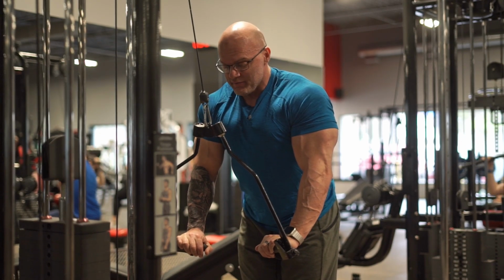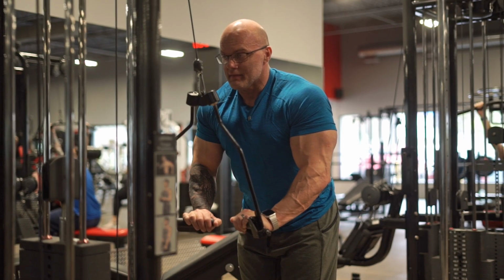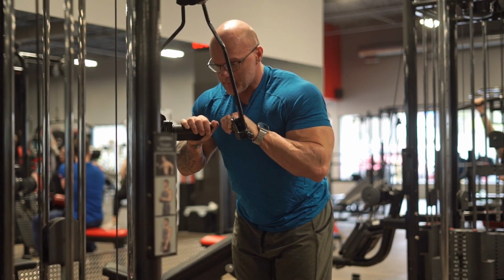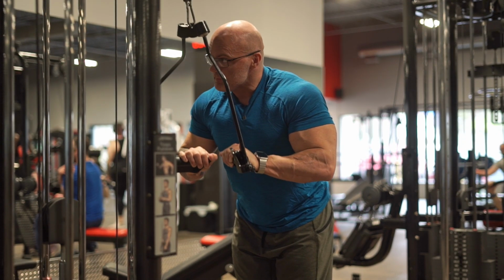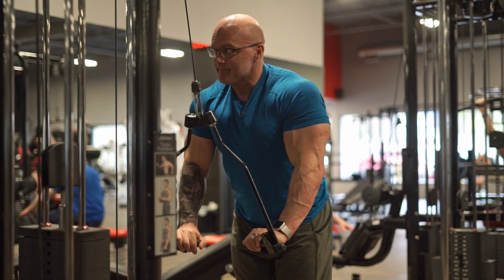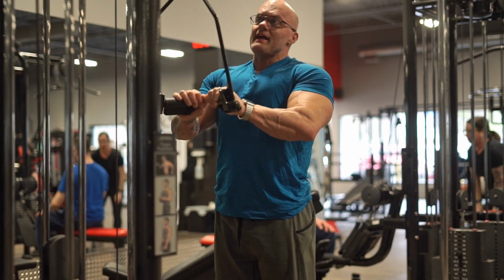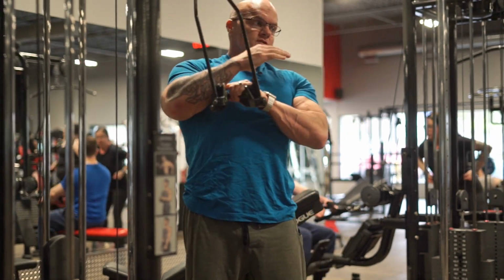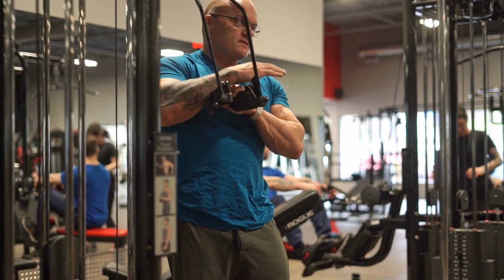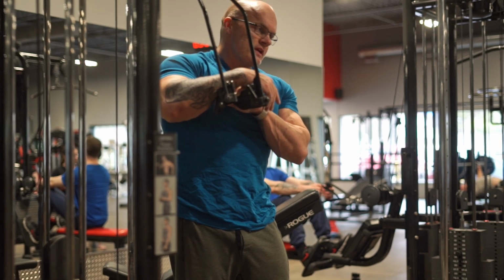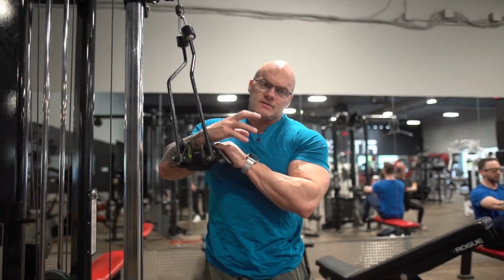So that in itself, pause for 2 seconds, and then back up for 5, pause for 2, back down. That in itself is a protocol. It's basically training the muscle under time tension, or time under tension. There are so many different ways to talk about it.